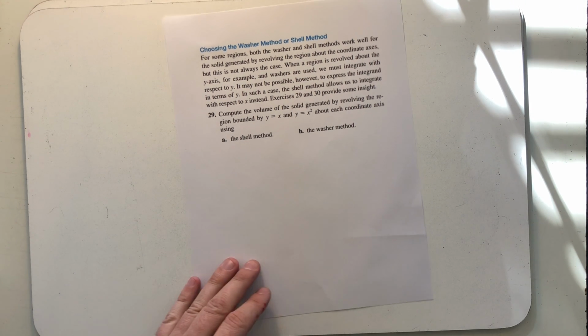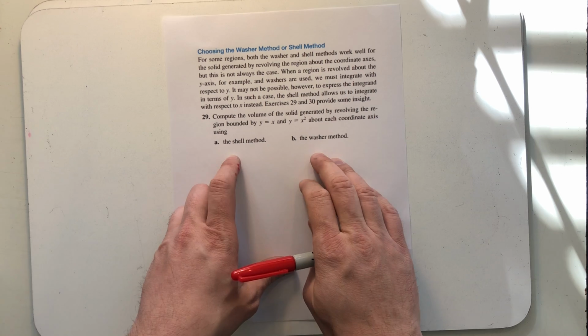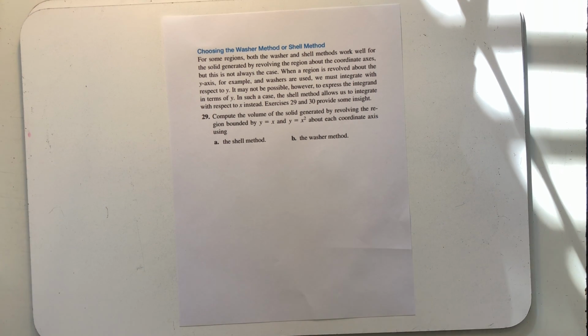In the problem, the author explains to us that for some regions, both the shell and washer methods work well. Now, in other cases, it might be beneficial to pick one over the other. The goal in this problem is to do it two different ways and get the same volume both times.